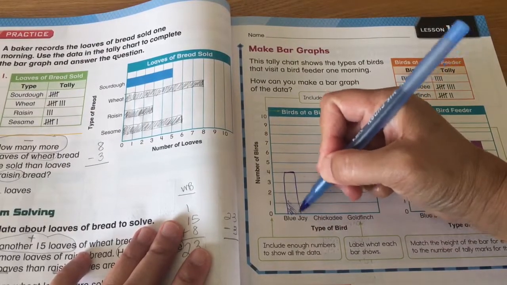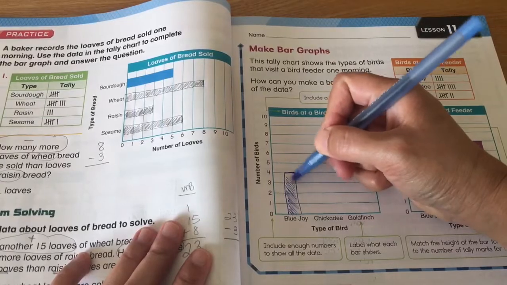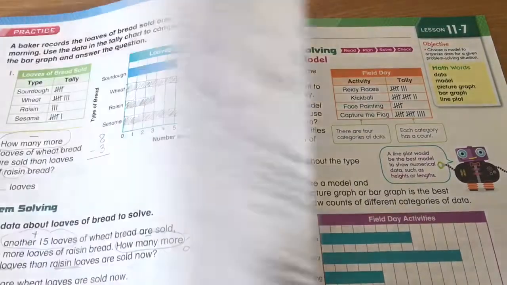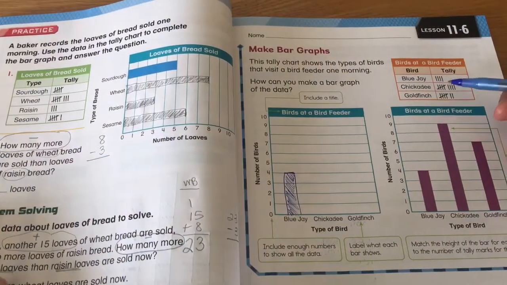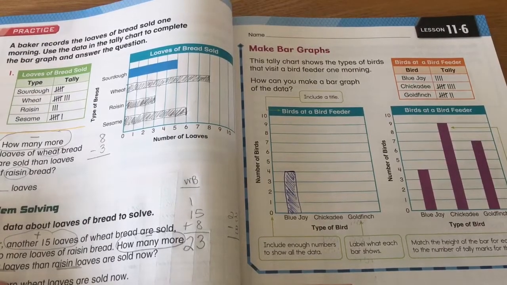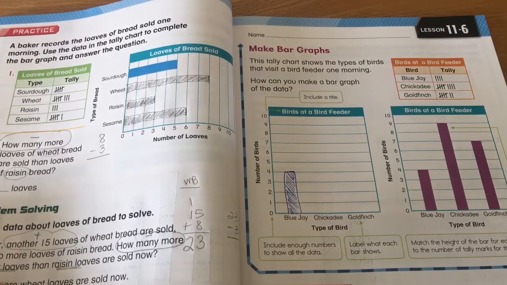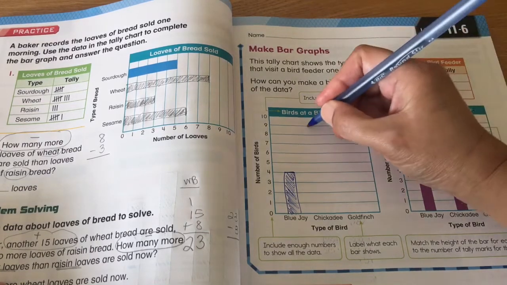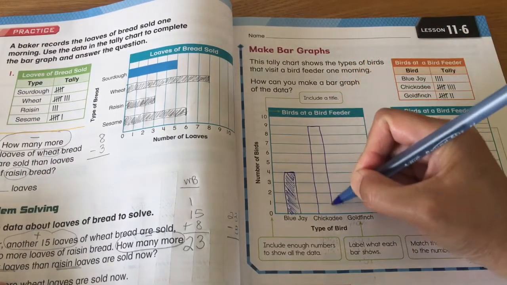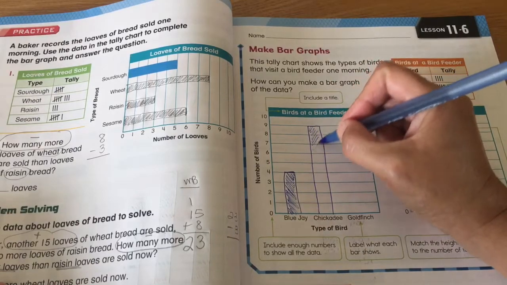This time I'm not using a pencil, I'm using a pen. Hopefully it doesn't bleed through to the back side. Let me peek and see. Not too bad. Chickadee. I have 5, 6, 7, 8, 9. So find the line that says 9. You're going to make a mark at the top and then draw a bar. Go ahead. I'll be right behind you. And I'm going to color it in lightly.